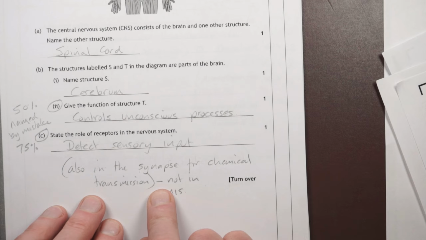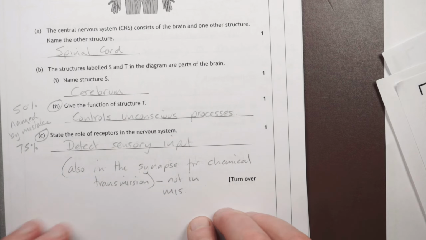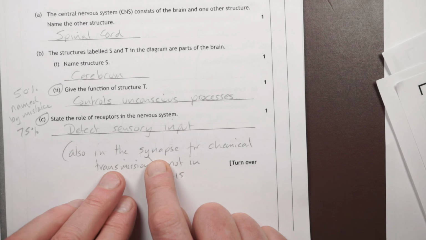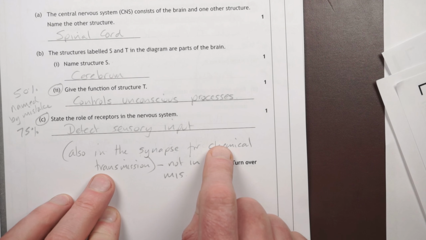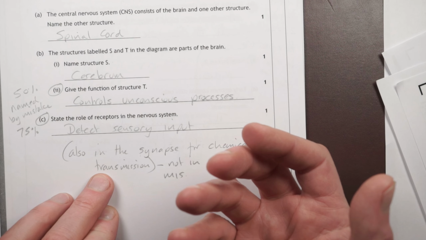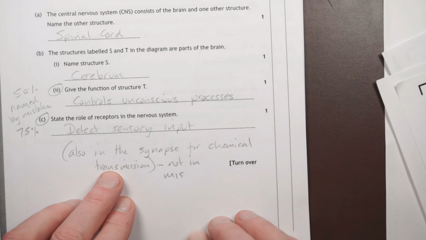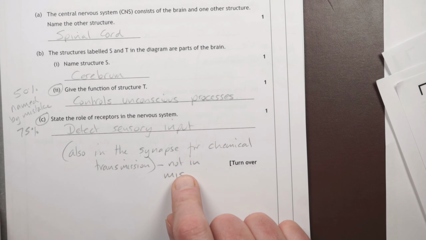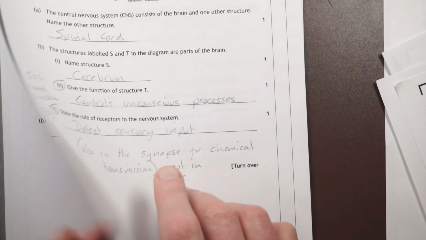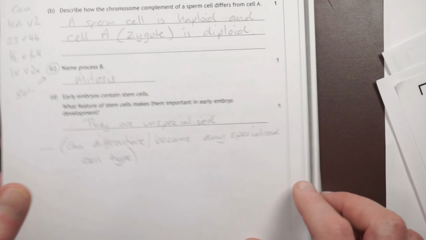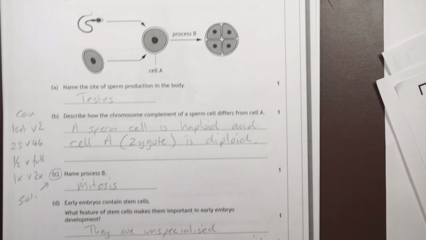But we do have this problem of, in the nervous system, you could probably answer that there are receptors in the synapse for chemical transmission because the neurotransmitter that comes across has to be taken in by a receptor. But that wasn't in the marking instructions, possibly because no students gave that answer, I think. It would be right, though. Okay.